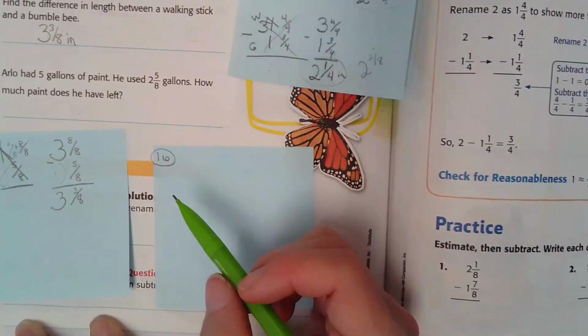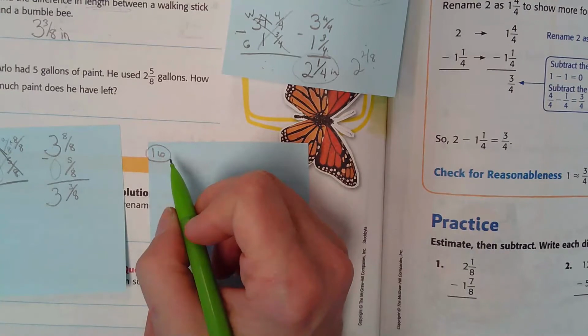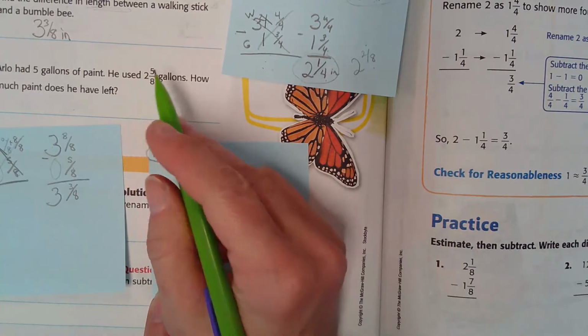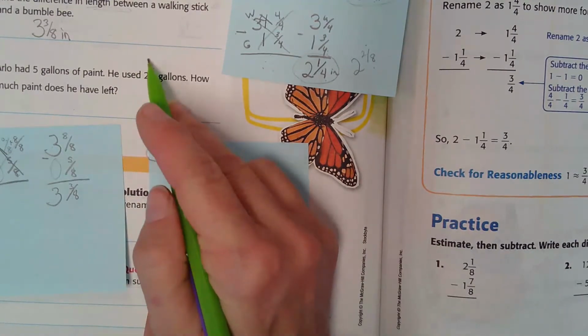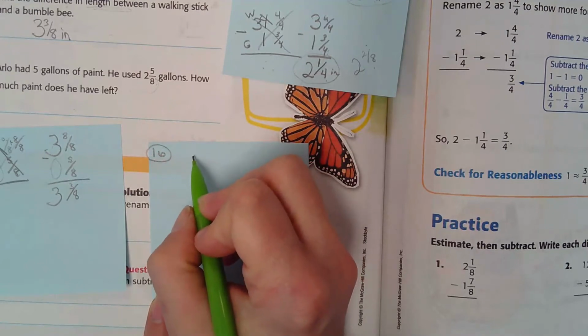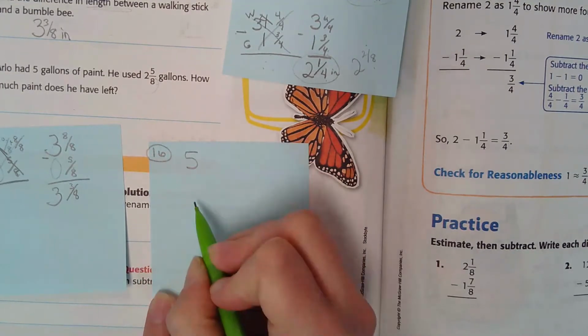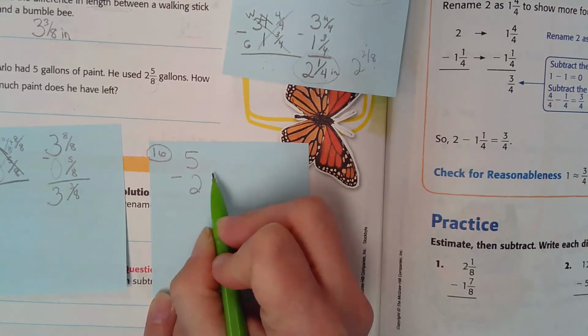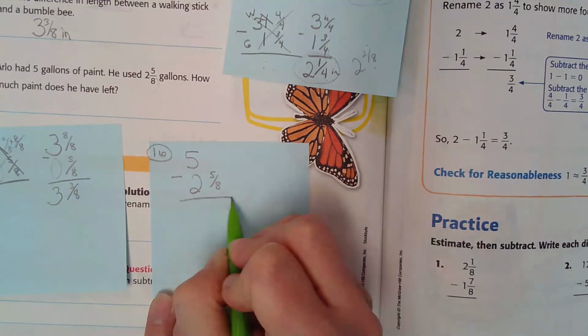16. Arlo has 5 gallons of paint. He used 2 5/8, so he's going to take this amount away. How much paint is left? 5 gallons minus 2 5/8 of a gallon.